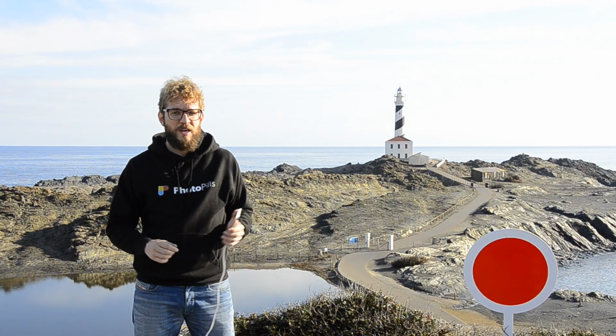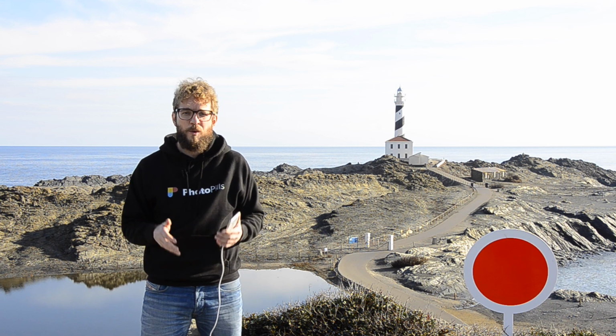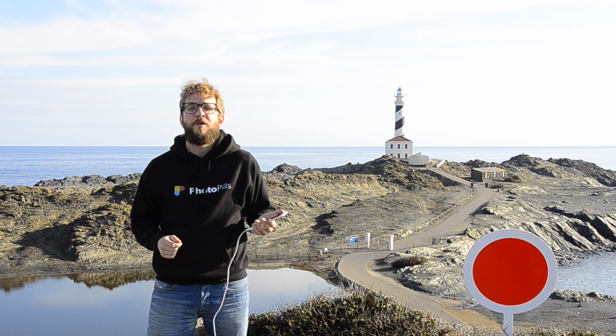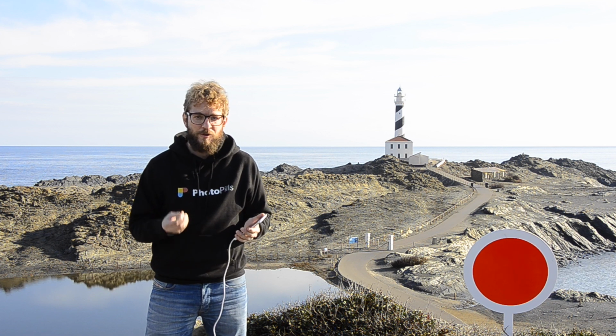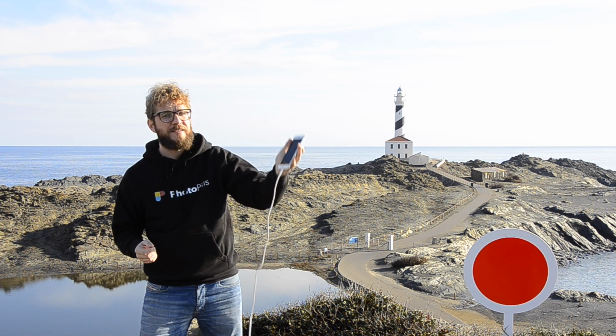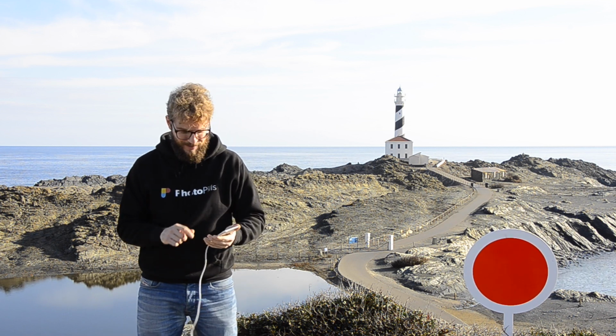Hi PhotoPillars! Today I'm in Favarich, one of the most beautiful places that we have here in Menorca, the island where we live in, and I'm going to show you how to use PhotoPills to plan the Milky Way, to find the Milky Way. To calculate the exact date and time the Milky Way will be in the right position you want in the sky for the photo you want. And you see that it's very, very easy.